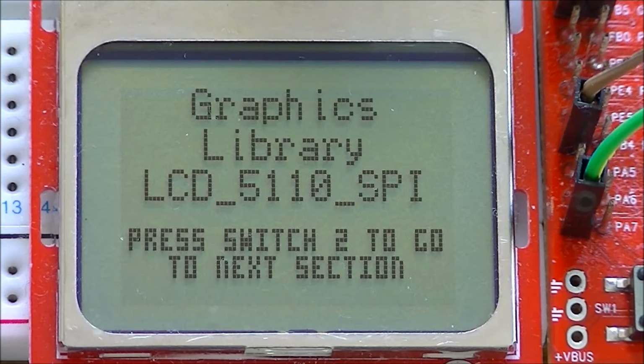Here we see the different graphics that can be drawn using this library, the LCD 5110 SPI. We press switch 2 on the Launchpad to see each section in turn.